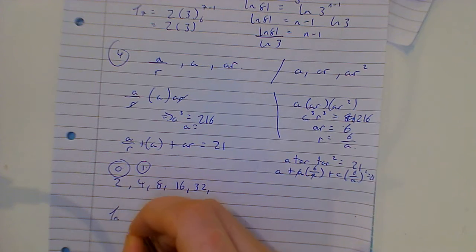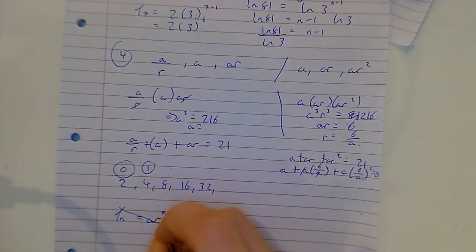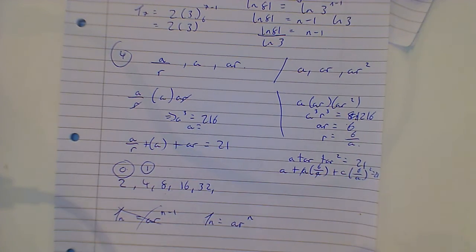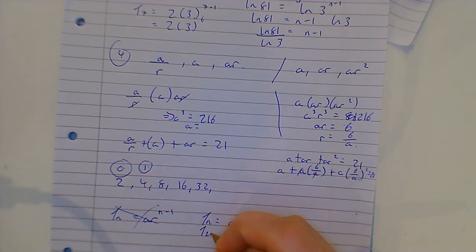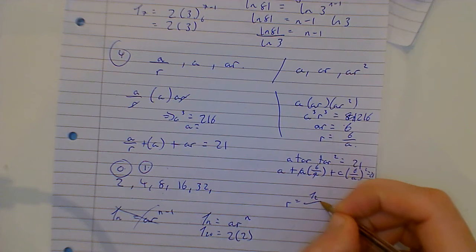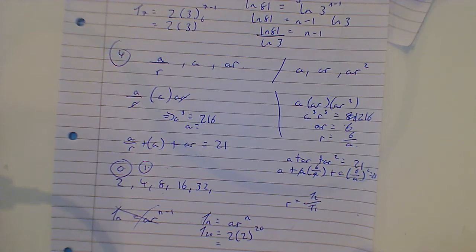So our T of n was A r to the n minus 1, no longer for that. It's A r to the n. Once again, not shown in the book. So if I said after 20 days we would have had 2 by 2 to the 20, because r is 2. How do we get r? T2 over T1, and then to the power 20. And that'll give us some massive answer.